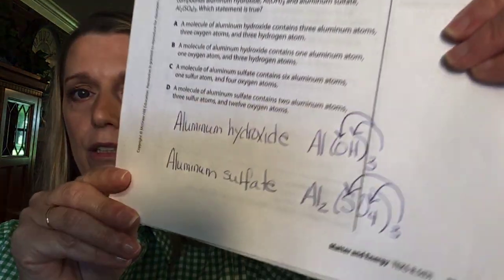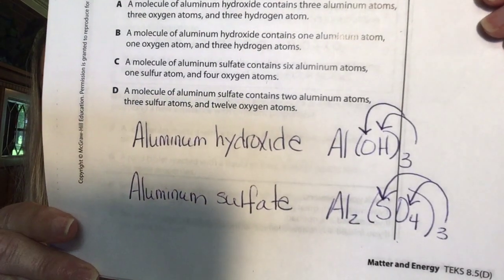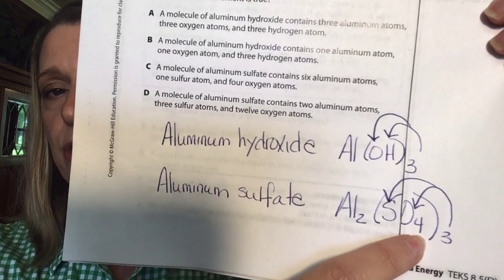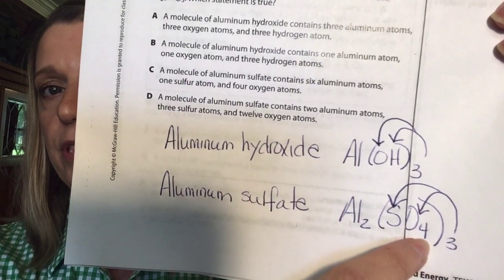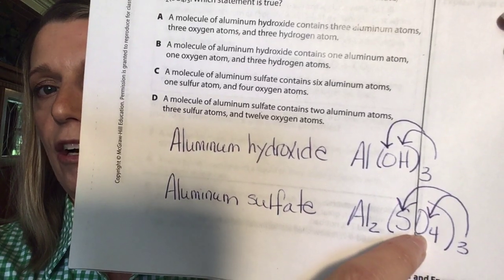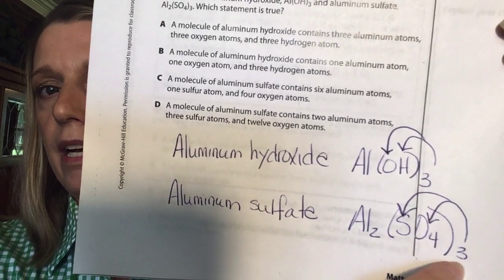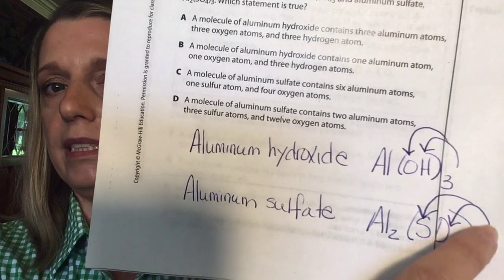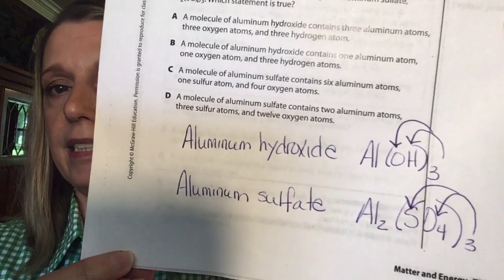On the bottom, it asks you about aluminum hydroxide and aluminum sulfate. So same thing, just make sure that you're looking at the right formula. Here we have a subscript. You have two subscripts actually. So remember that this little subscript right here only goes with the oxygen, but this subscript on the parentheses, because it's attached to the parentheses, goes with everything inside the parentheses.